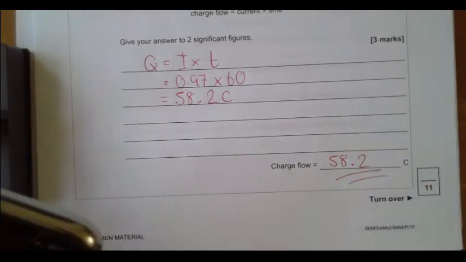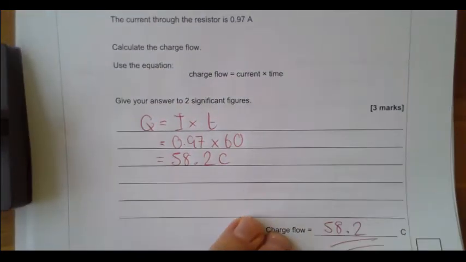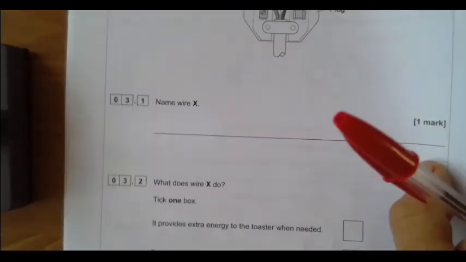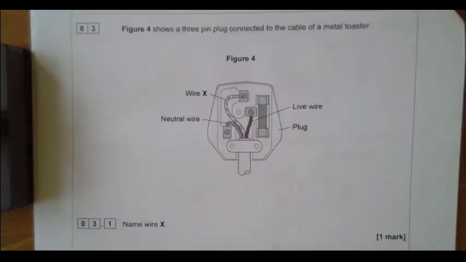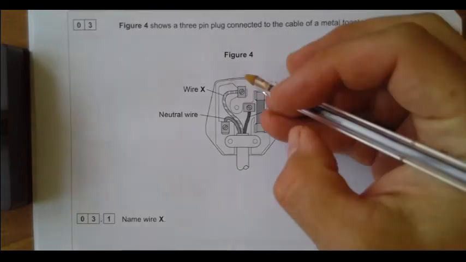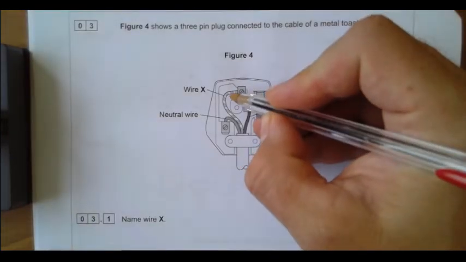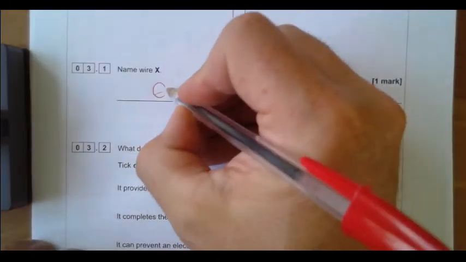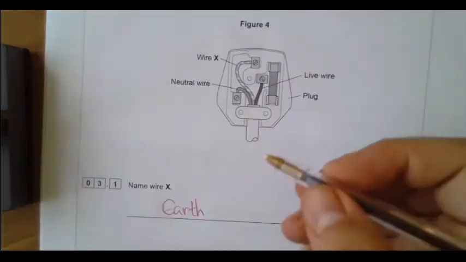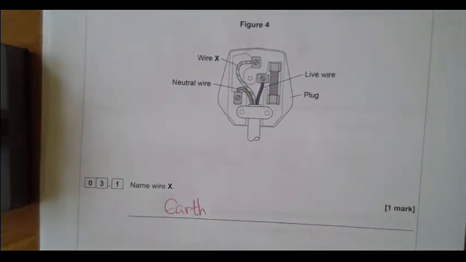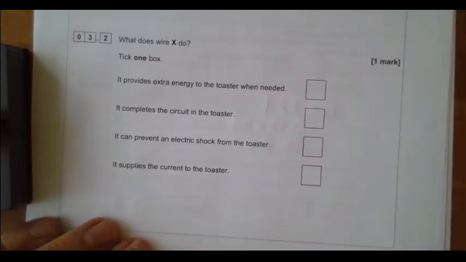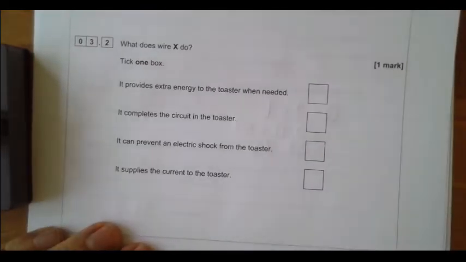Moving on to question 3. Shows a 3-pin plug connected to the cable of a metal toaster. Name wire X. So if you were to see this in colour, it would be yellow and green. The yellow and green wire is the earth wire. You'll have the live wire, which would be brown, the neutral wire, which would be blue. What does wire X do? It can prevent an electric shock from the toaster. So it's a safety device within the plug.